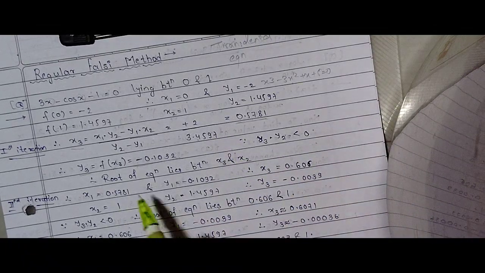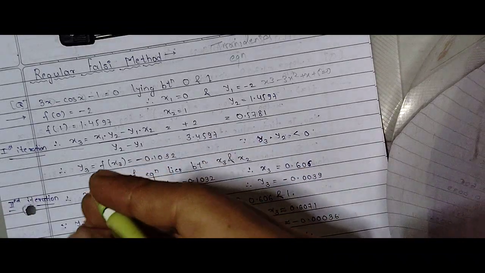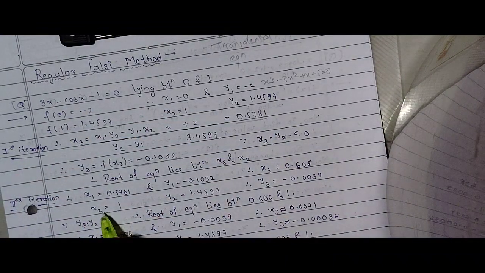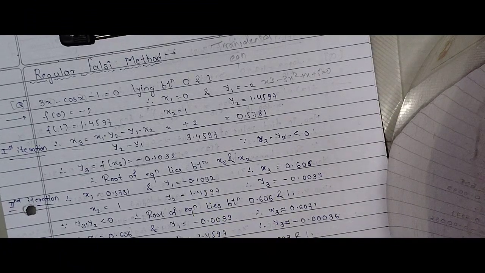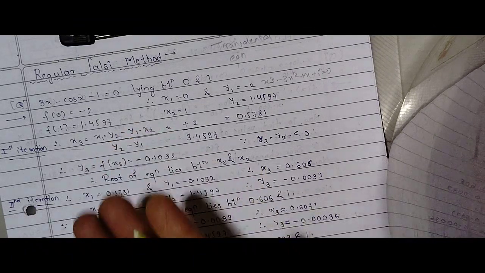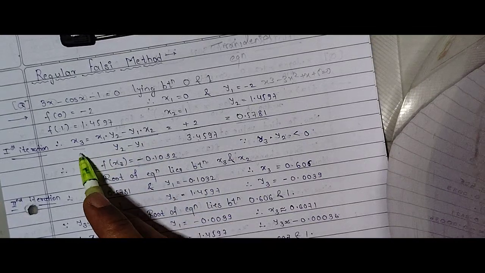Remember this guys. Now in this second iteration, x3 will become x1 and y3 will become y1. So I have done this: x1 is 0.5781 which we got previously, and x2 is 1, y1 is minus 0.1032 and y2 is 1.4597. Now what we have to do next is substitute the values of x1, y2, y1, x2 in this formula. You will get x3.